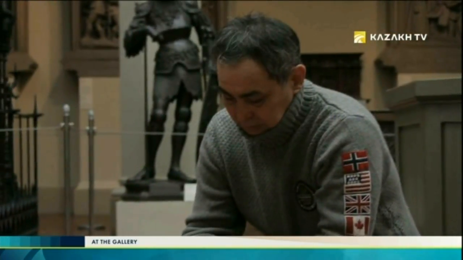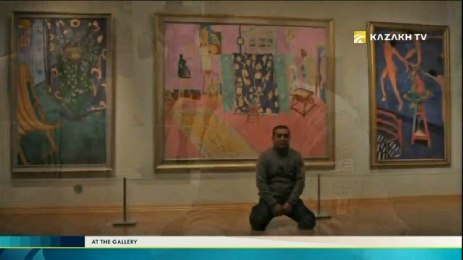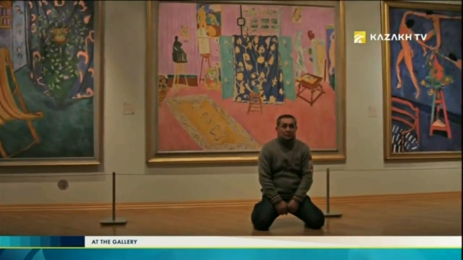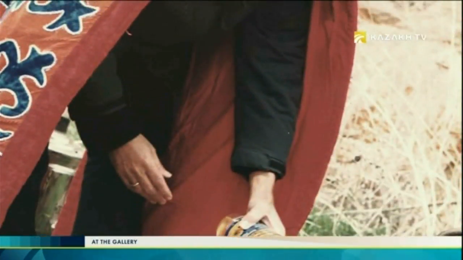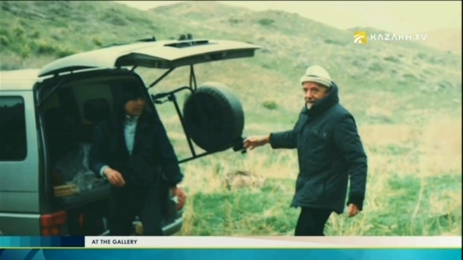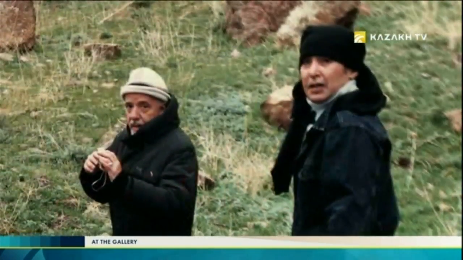Sometime later, in some mystical way, his destiny brought the artist together with Paulo Coelho. The writer came to Kazakhstan looking for material for his new book, and Dosbol Kassymov was asked to accompany him in expedition. I was painting my warrior of light, and Coelho was writing his warrior of light.